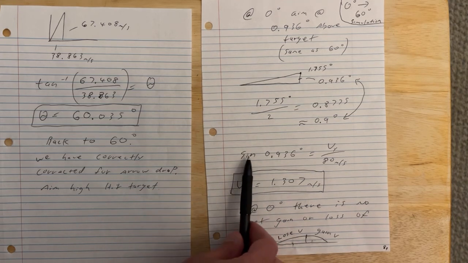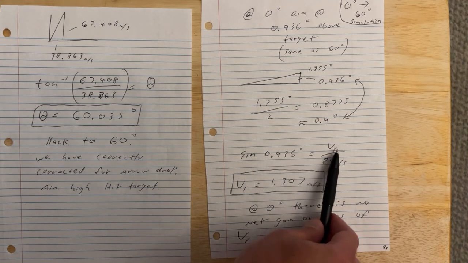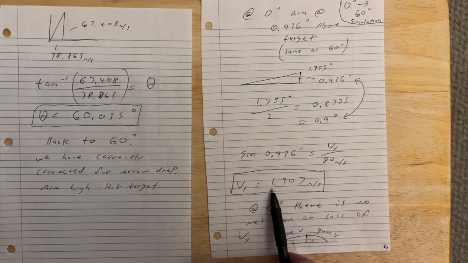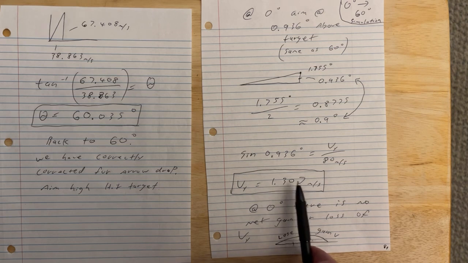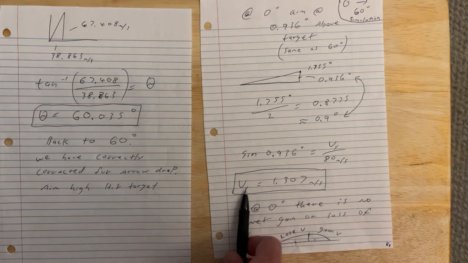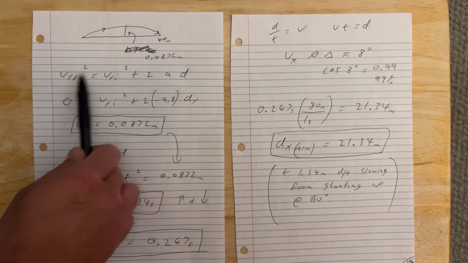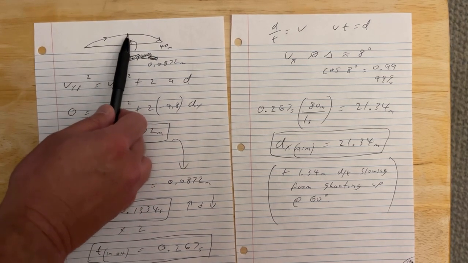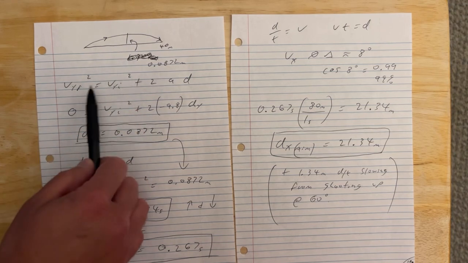Okay, so let's take the sine of this angle right here to get our velocity in the y direction. That gives us that. That'll be the top of the parabola right here. 1.307 meters per second will take us up to the top of the parabola. And remember, at 0 degrees, there's no net gain or loss of velocity. So in this case, I'm not taking a velocity y initial and a velocity y final. So now we use this equation right here. Shooting up, a parabola comes down. It's like throwing a ball in the air. That ball or that arrow will have 0 velocity in the y direction at the apex of that parabola.